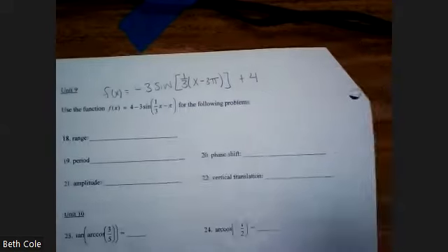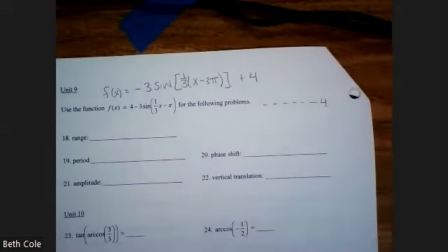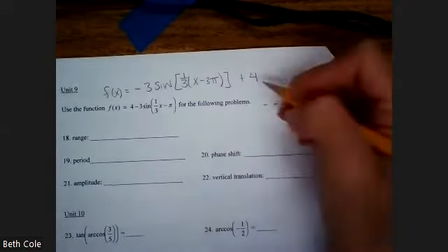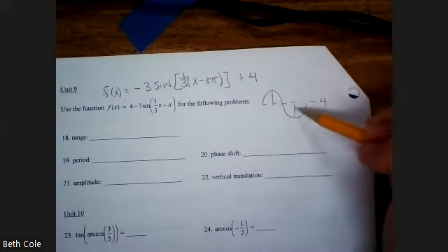All right, so range. This would be centered at 4 because it moved up 4 units. That's where our center is, and it's going to be a wave. How far are we going from the center?